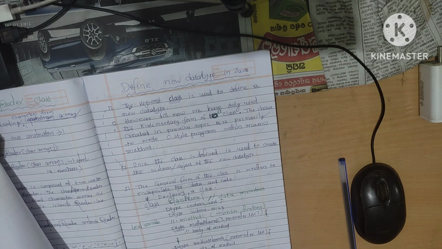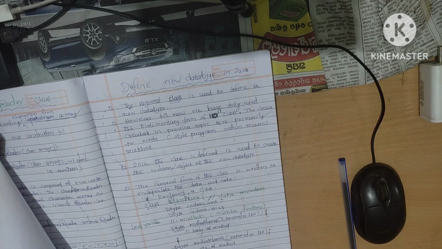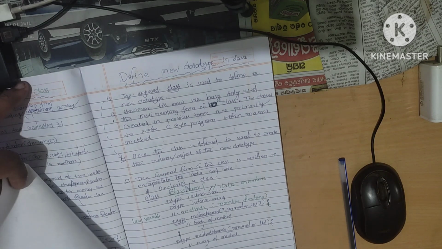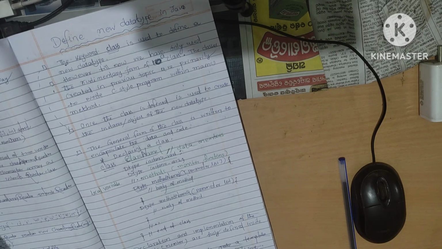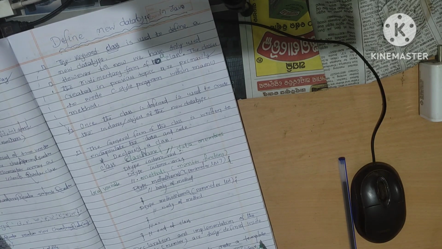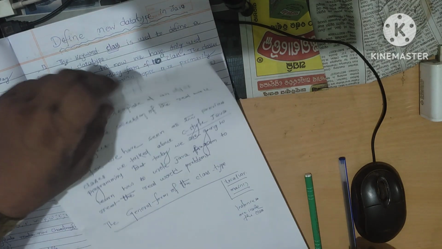Second point, class declaration only creates a template, and it does not create any object.